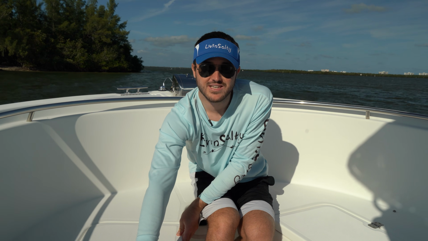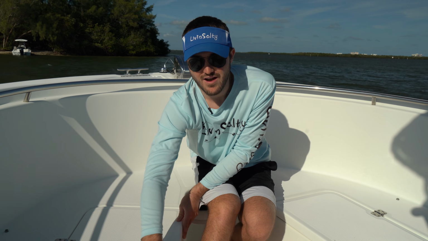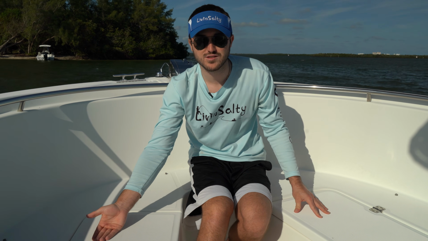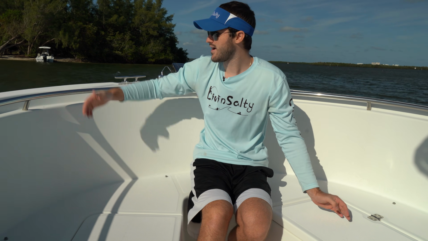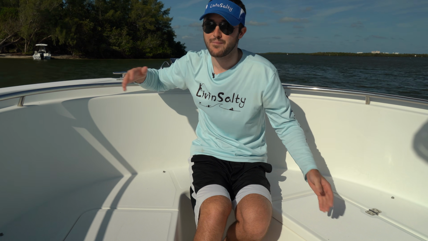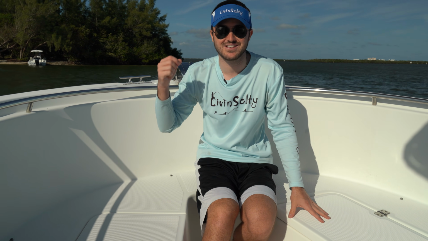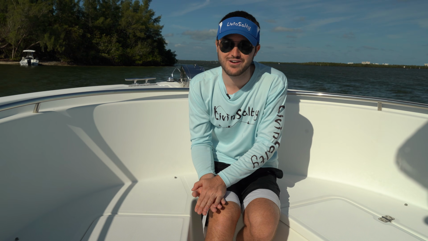Like I said, I'm going to keep using these terms as much as I can throughout the video. This is the port fish box and the starboard fish box. We have the bow anchor locker over here. I'm going to keep saying these terms until it gets engraved in your minds and you're all ready to go out on the water.